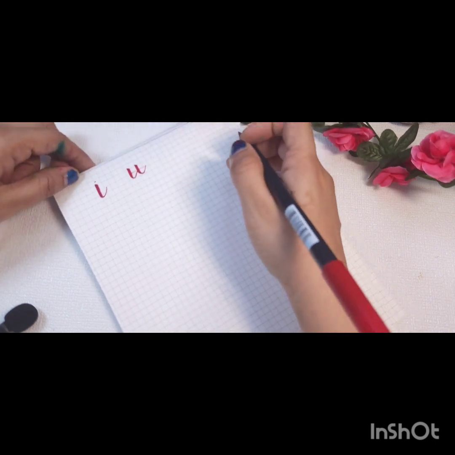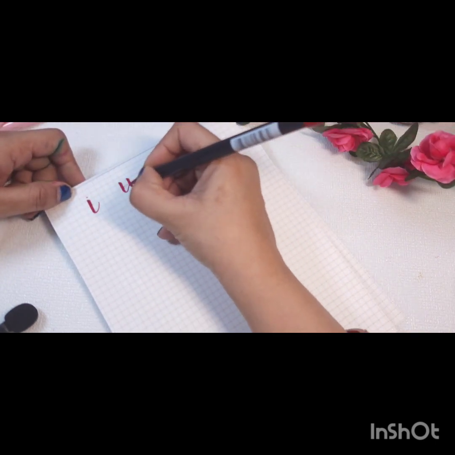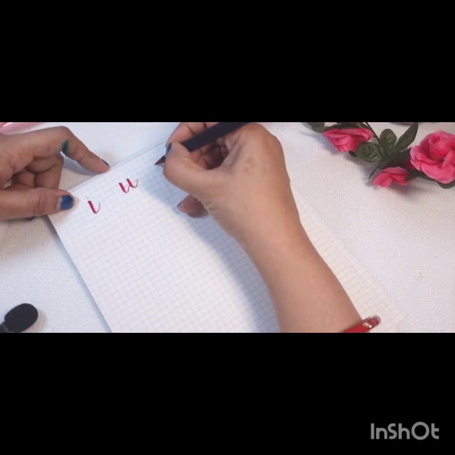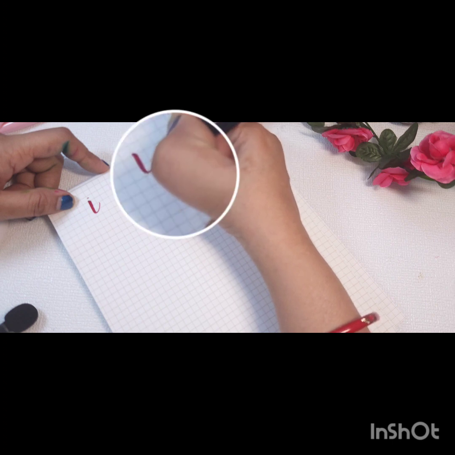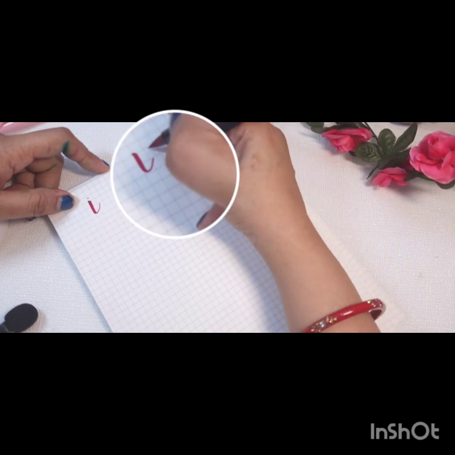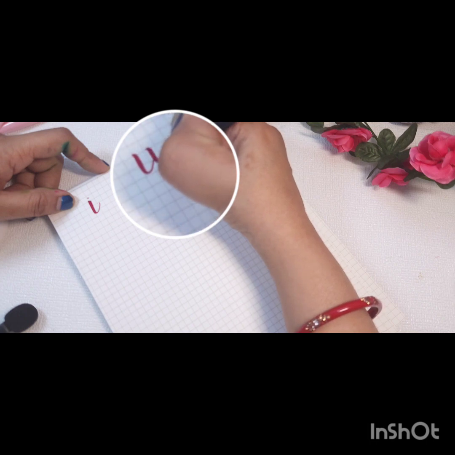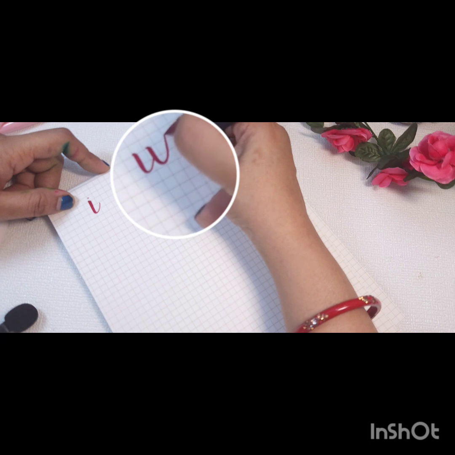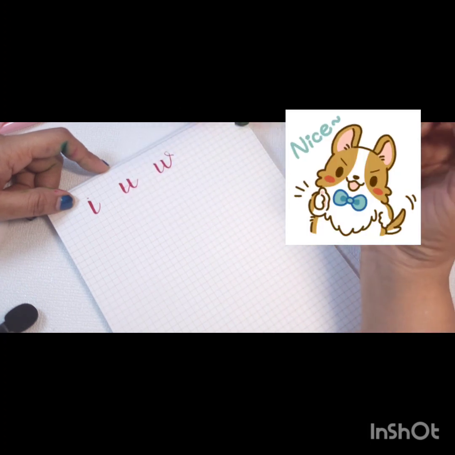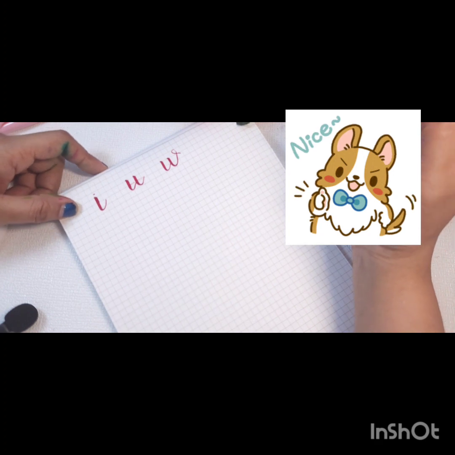Now the next letter we can make is W. So how can we make W? Thick down, thin up, thick down, and this thin up stroke will go up and then make a loop. That's how we can get W. Simple.